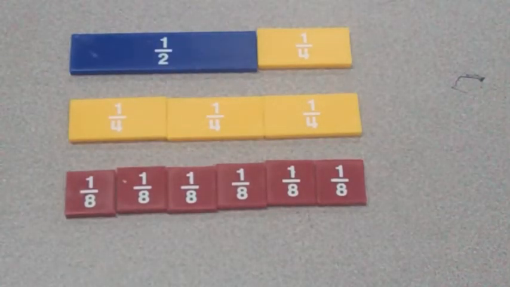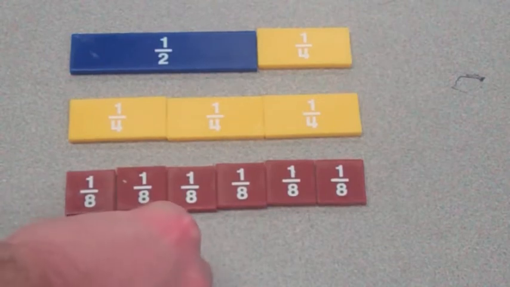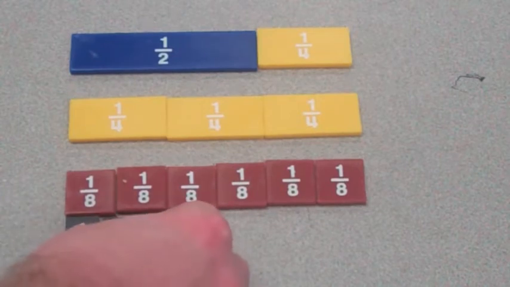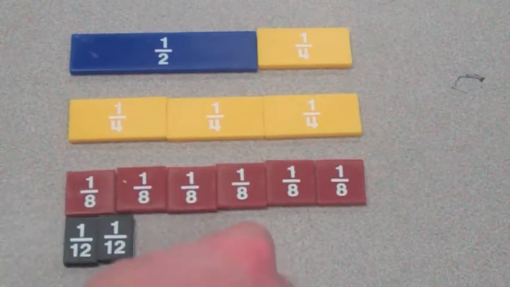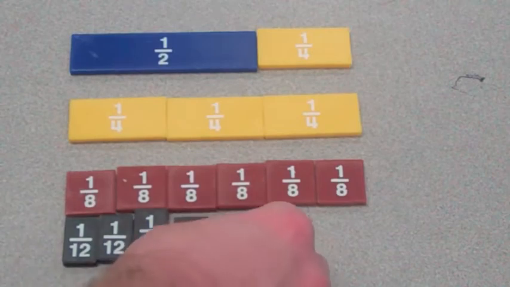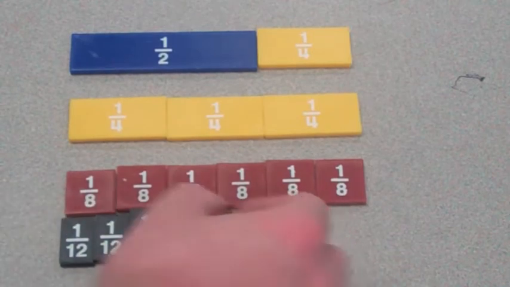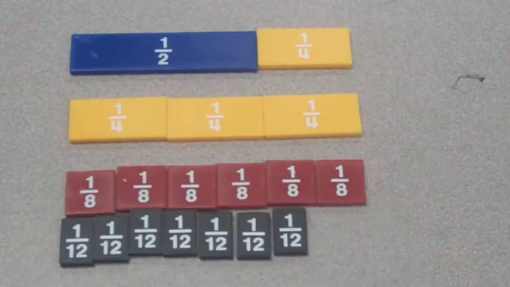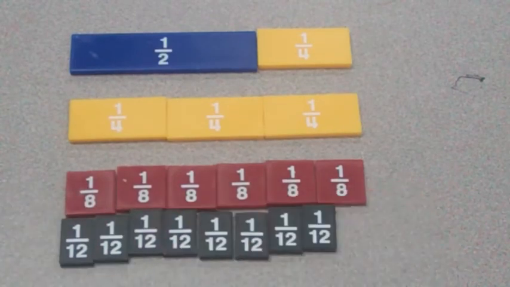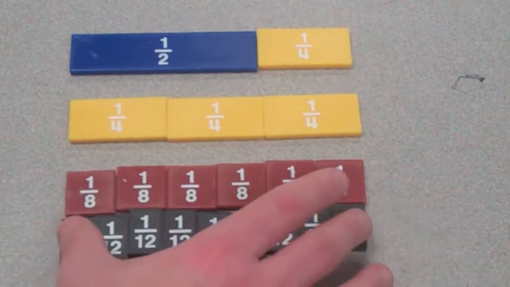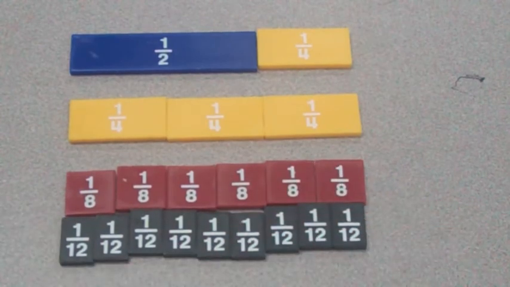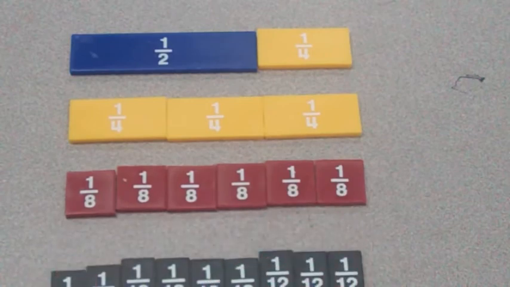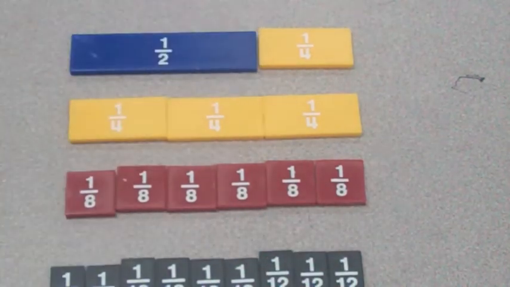Let's see if a denominator of 12 will work with this as well. 1/12, 2/12, 3/12, 4/12, 5/12, 6/12, 7/12, 8/12, 9/12. I can fit 9/12 in this as well. So another answer could be 1/2 plus 1/4 is equal to 9/12.